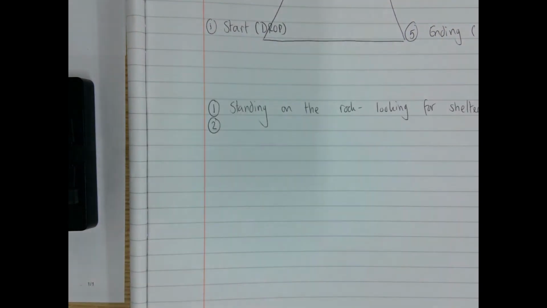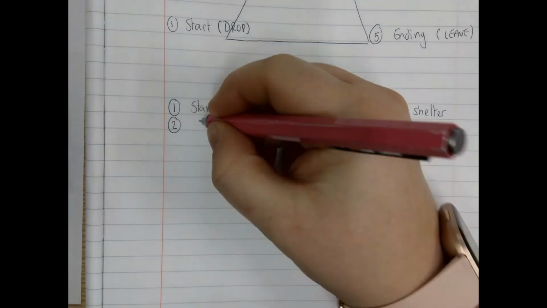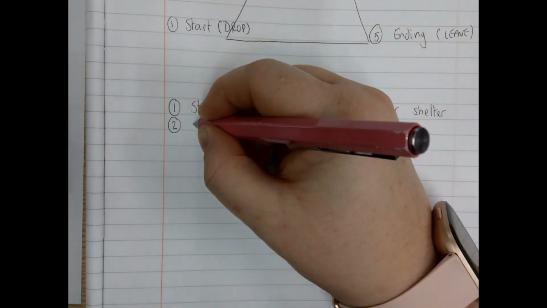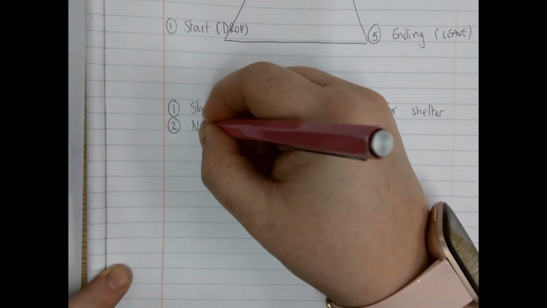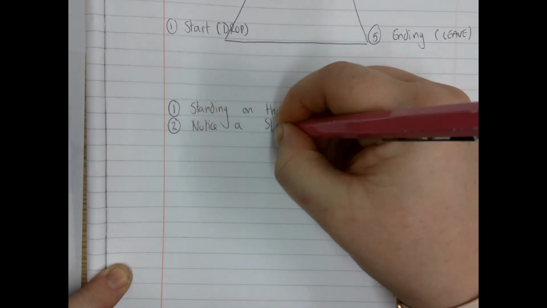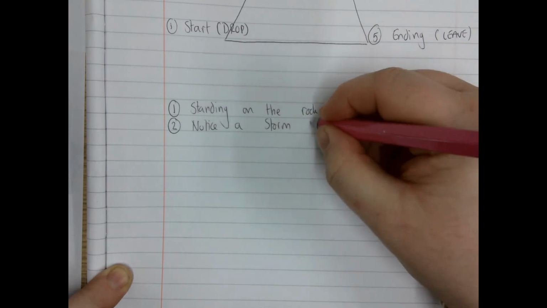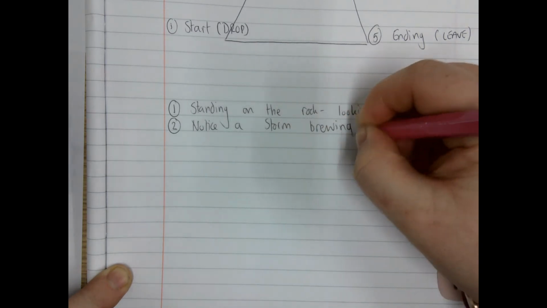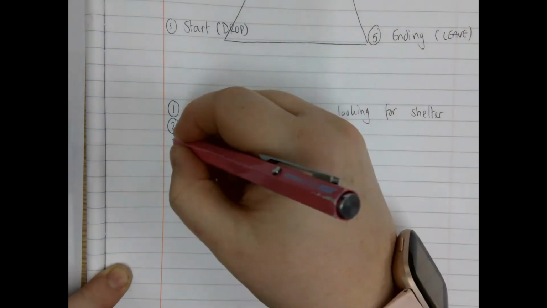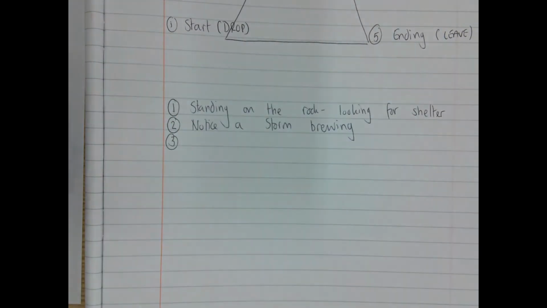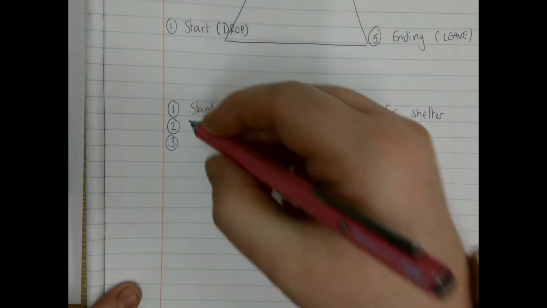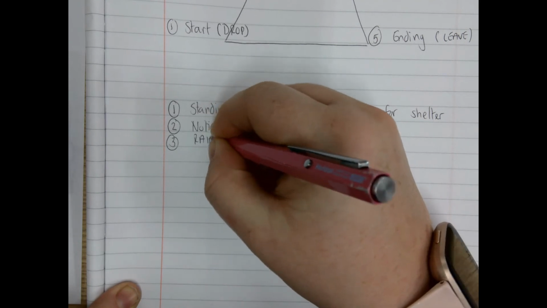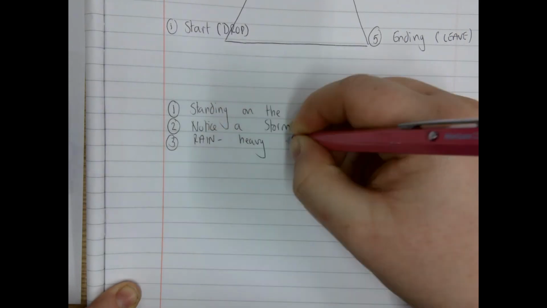And then we're going to shift. We're going to create some rising action. Now that shift, that rising action, could be that we notice a storm brewing. Or it could be something else. We then need the pivotal moment. That's going to be the zoom in, the bit where we need to really see something happen. And so for me, that's going to be the rain that's coming, a really heavy downpour.